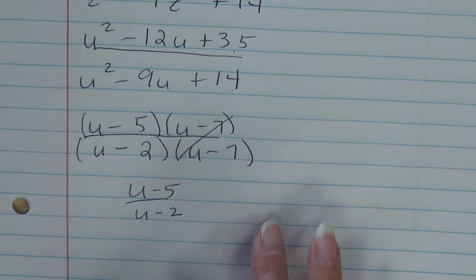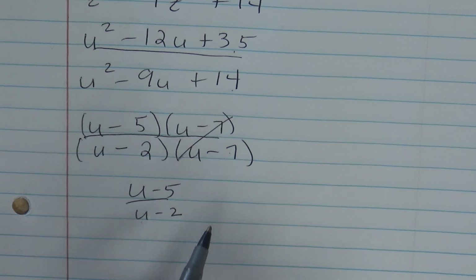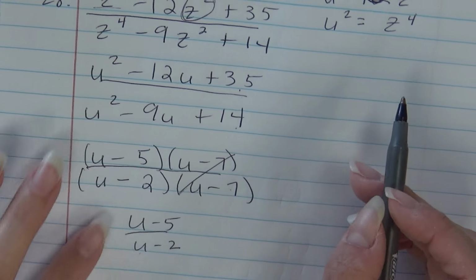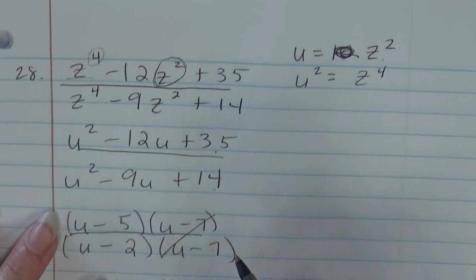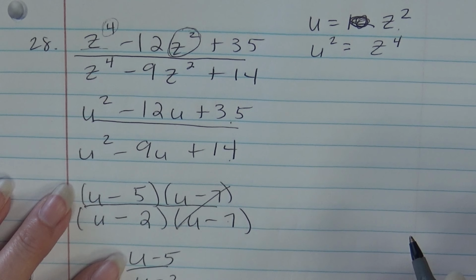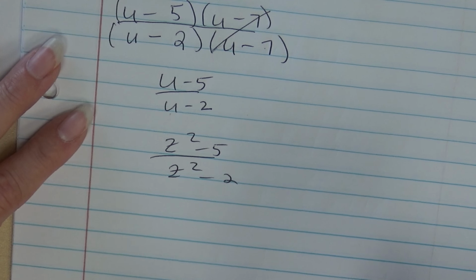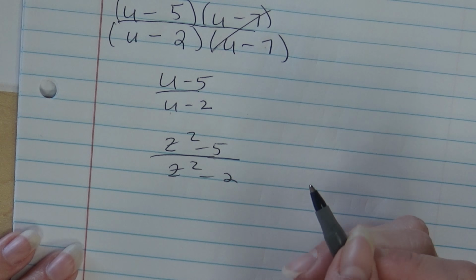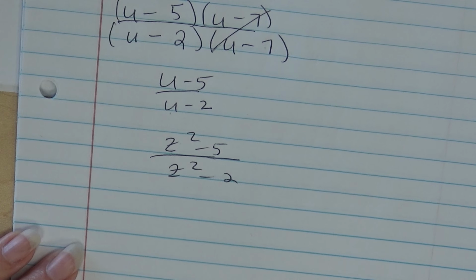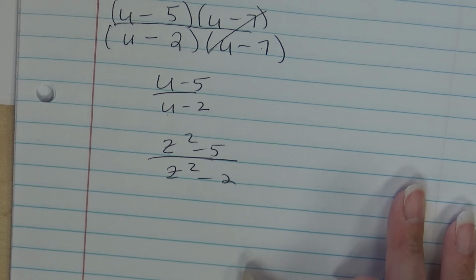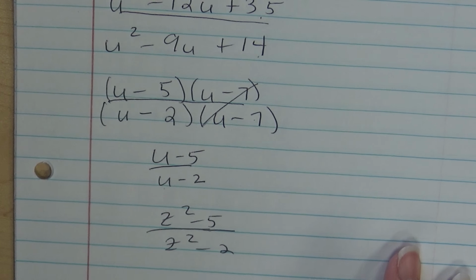but I'm solving for z in this problem. So I need to substitute back in. I know that u is z squared. So I need to write that as z squared minus 5 over z squared minus 2 here. Okay, so this is my answer because I can't get either one of these to factor anymore. That's as far as I can take it because they're not difference of squares. But they did also say in the problem to state any restrictions on the variable.